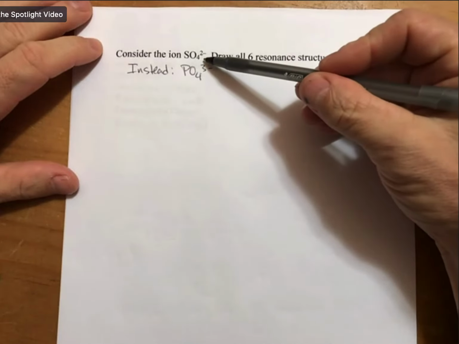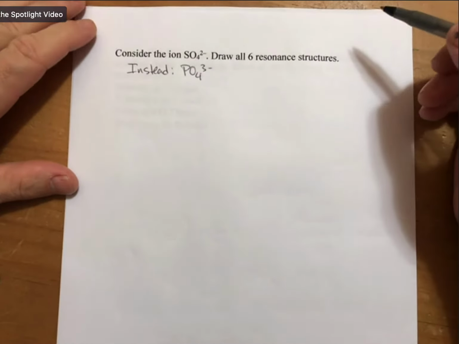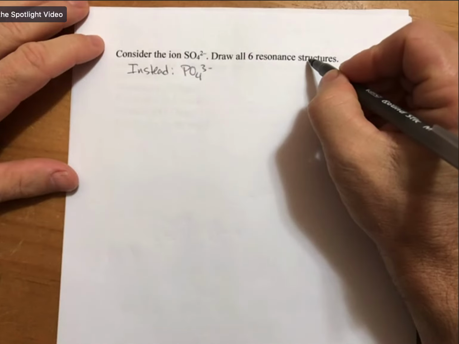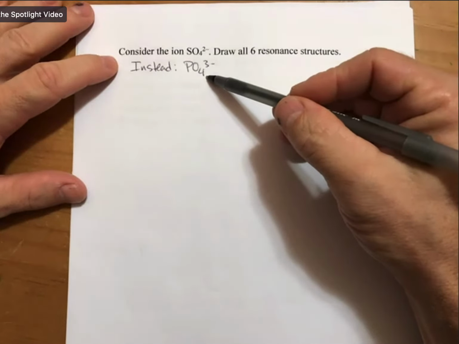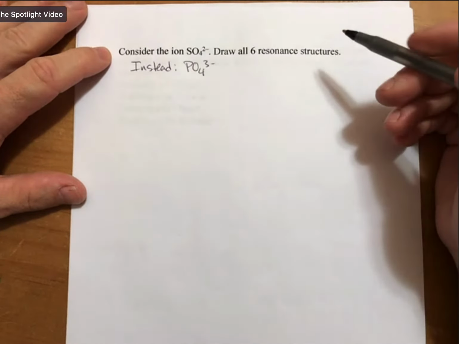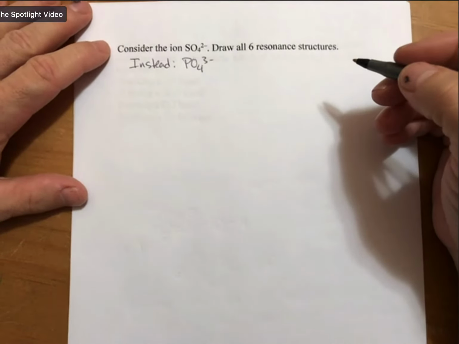the ion sulfate, SO42-, draw all 6 resonance structures. Instead, we're going to do phosphate ion, and we'll figure out how many resonance structures there are.